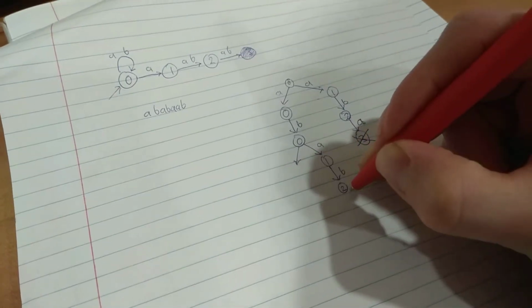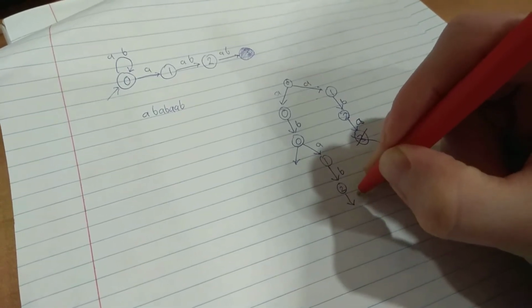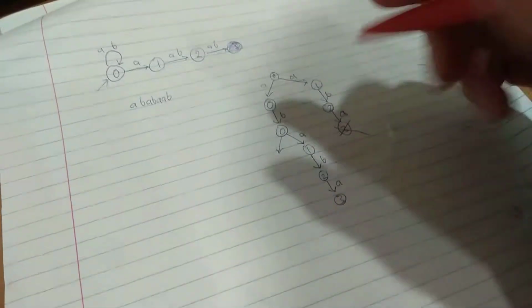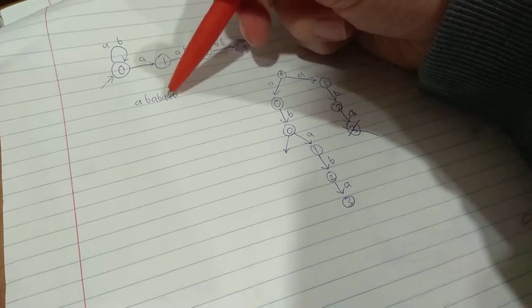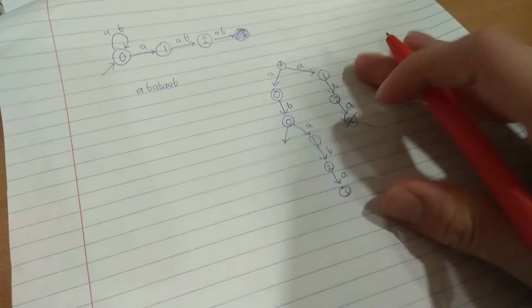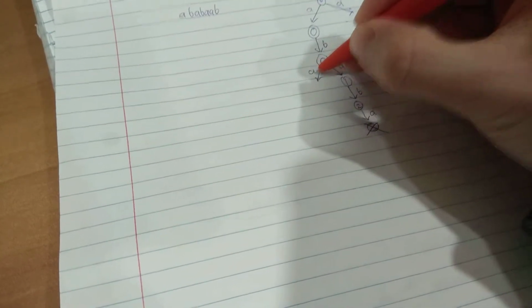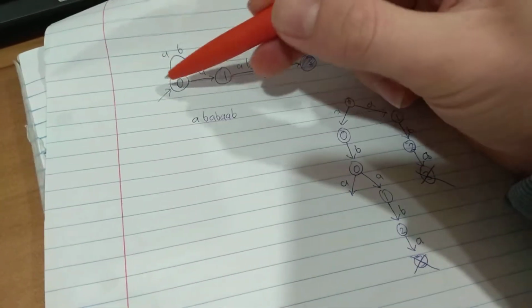And then it doesn't matter what the next one is, it happens to be an A. We go to 3, and again, the same thing happens here as what happened before. We've still got this A and this B left, but we can't do anything about it, so this machine dies. So the other option was to go along here.